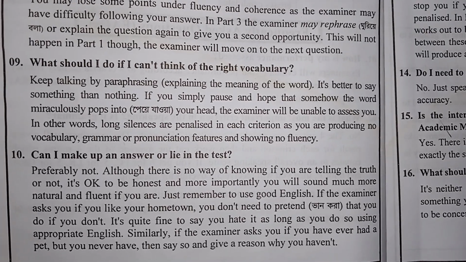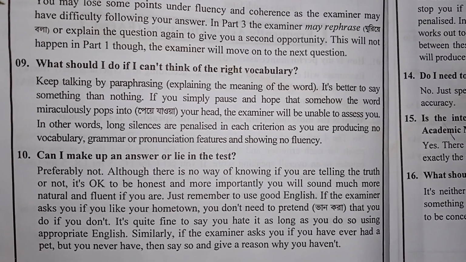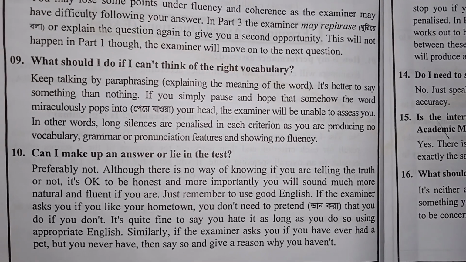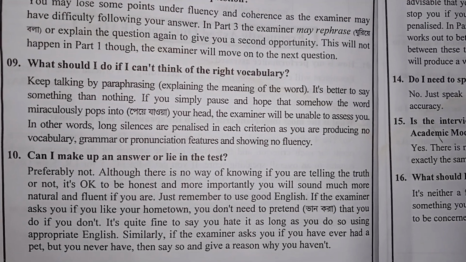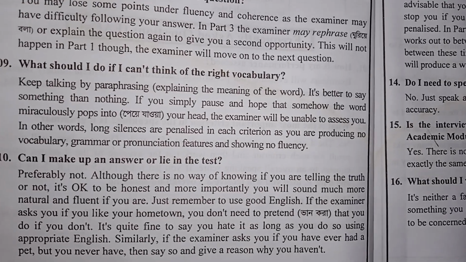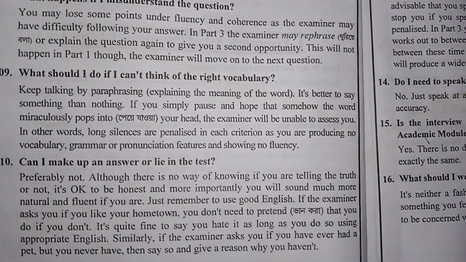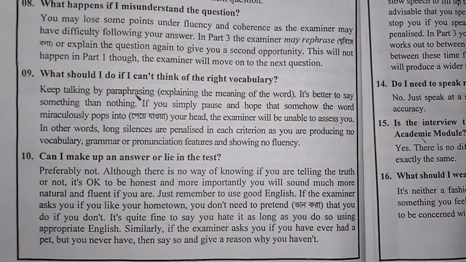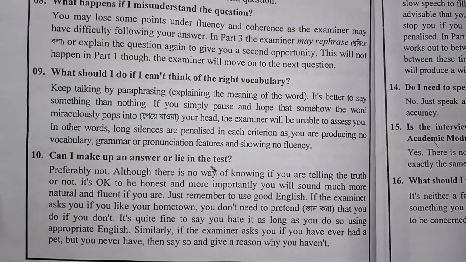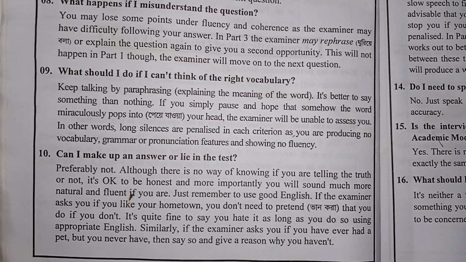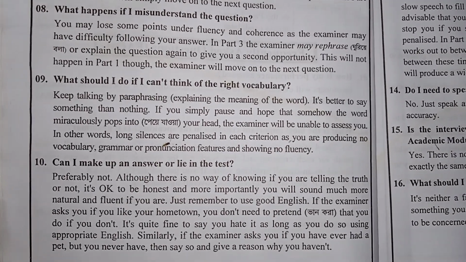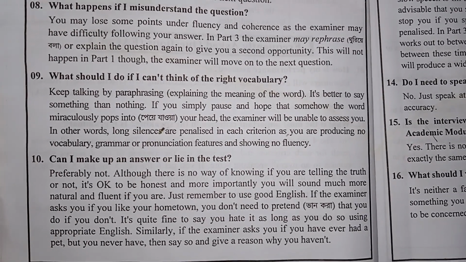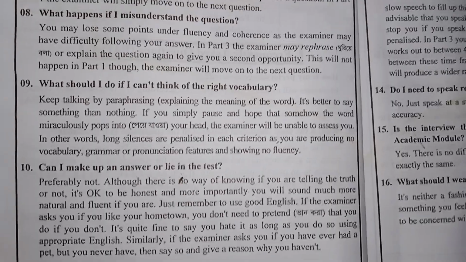If the examiner asks you if you like your hometown, you do not need to pretend that you do. If you do not, it's quite fine to say you hate it, as long as you do so using appropriate English. Similarly, if the examiner asks you if you have ever had a pet but you never have, then say so and give a reason why you haven't.